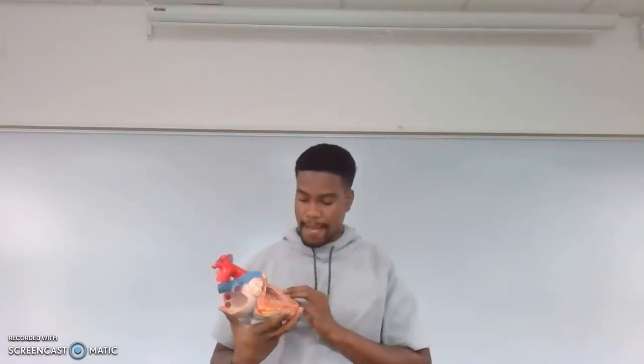The pericardium is not necessarily part of the heart, but it is considered to be one of its layers because of the thin mucus lining that covers it, and that lining overlaps and folds over itself. This protects the heart from friction against the lungs and also the walls of the cavity that it sits in. So these are the layers.